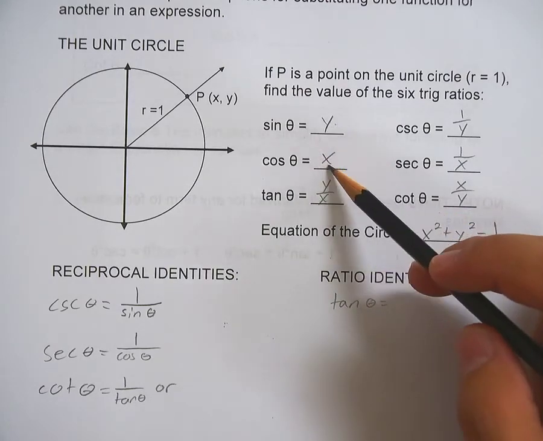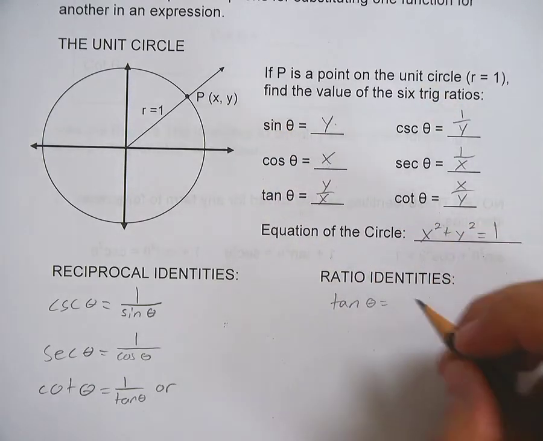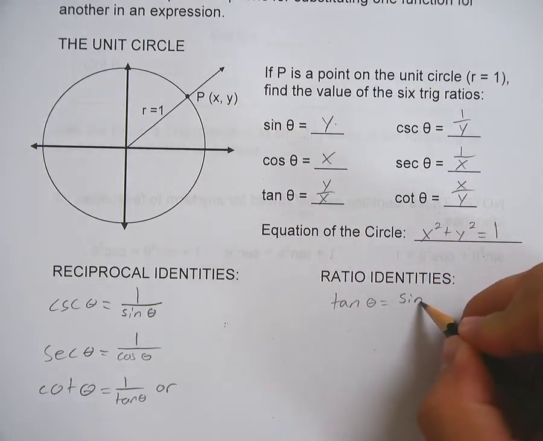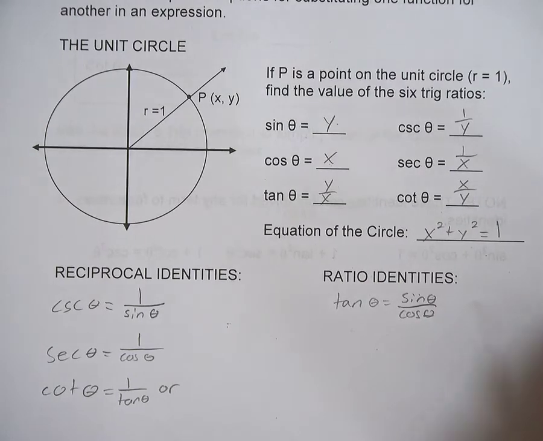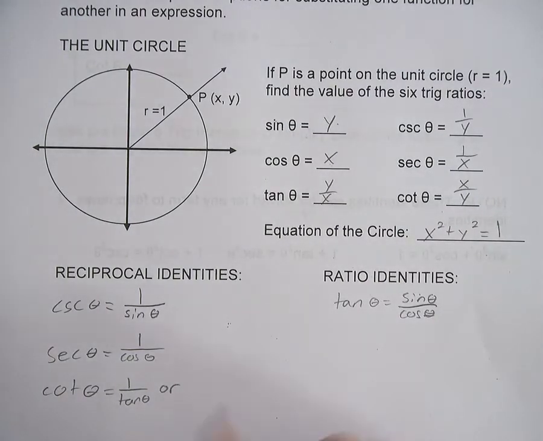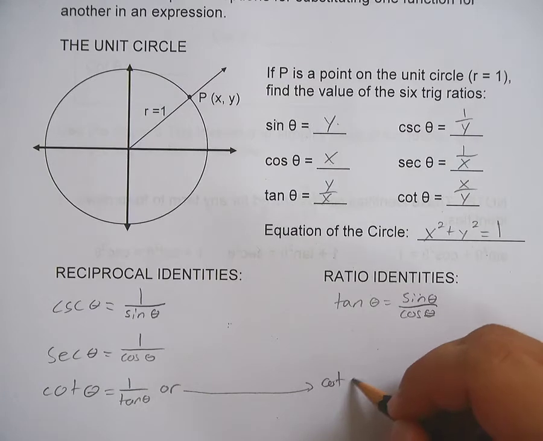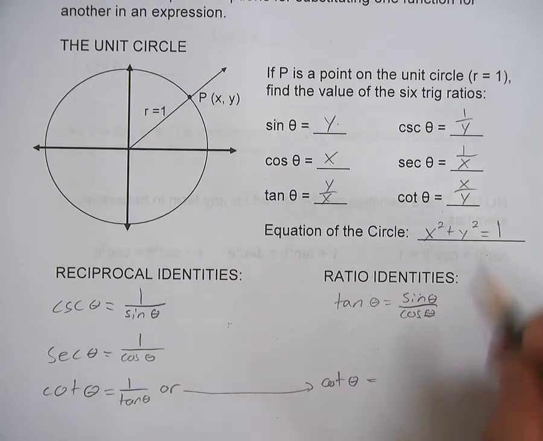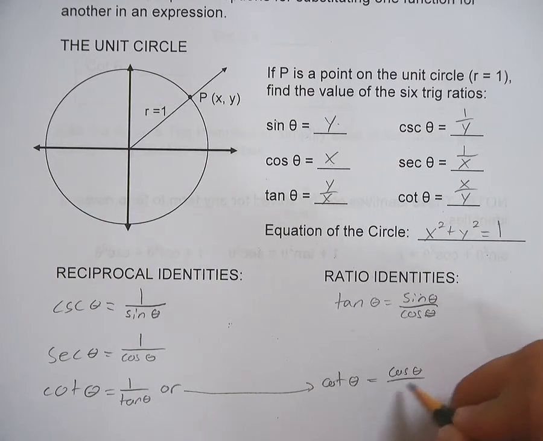Y over x. You see where I'm going with this. Sine of theta, your y value, over cosine of theta, your x value. So you remember that or thing I put down here? Cotangent could be x over y, which is cosine theta over sine theta.